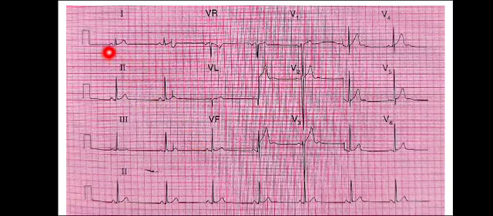Then we start looking at the PR interval and the QRS complexes, ST segment, and the T waves. They all seem to be normal in all the leads, and here also nothing significant. Apart from here, you can see that in the lead V2 you have a T wave and there is a U wave over here. And also in lead V3 you have a U wave, and you have a U wave over here as well.